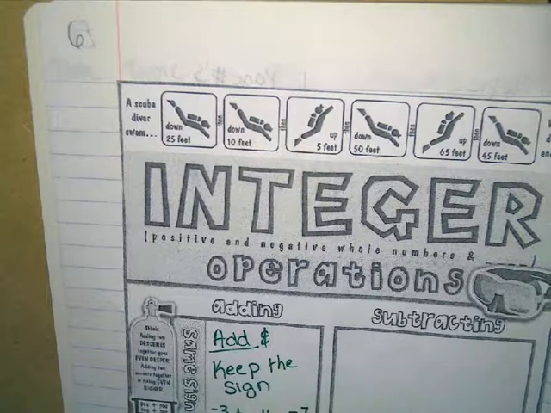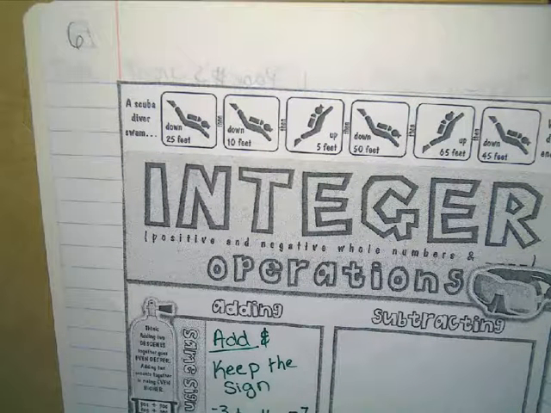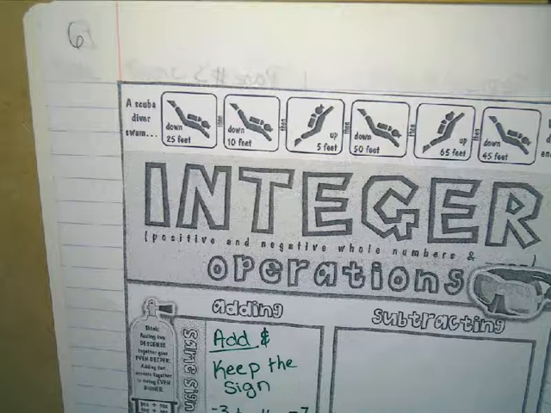Wait, did we color first or glue it first? Well, you should have already started coloring. You guys are too busy talking. You'll get some time to color a little bit later. Glue it on page 6. When you have that done, open to page 2 in your notebook. Glue on page 6 and open to page 2.